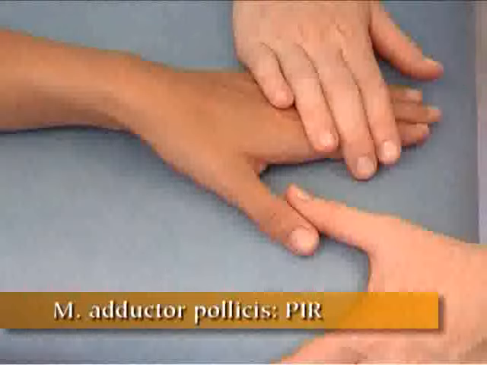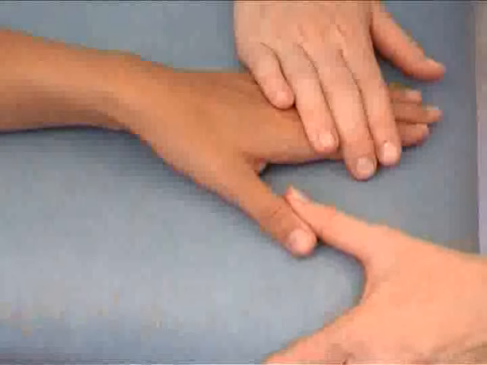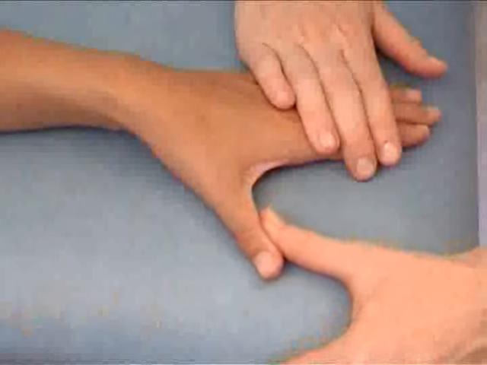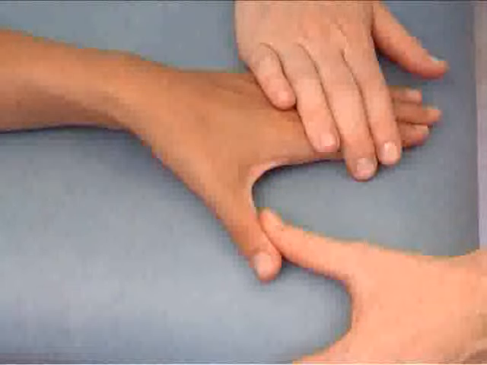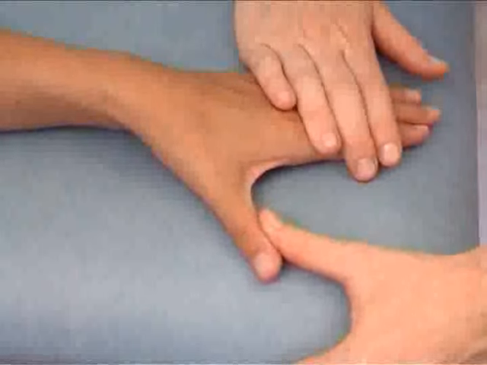Treatment. With one hand we fix the patient's hand, and with the thumb of the other we abduct his thumb to take up the slack. The patient is told, "Press very slightly against my thumb. Hold it, and now relax."